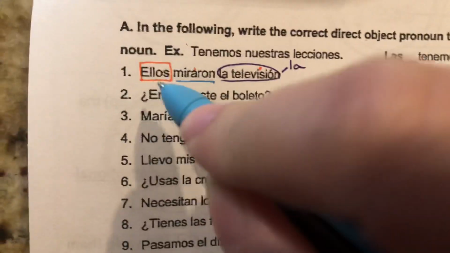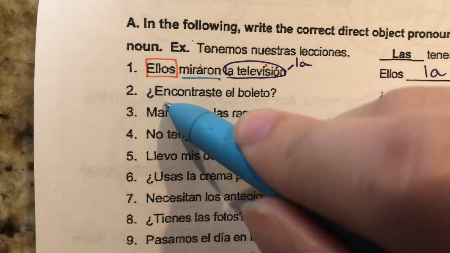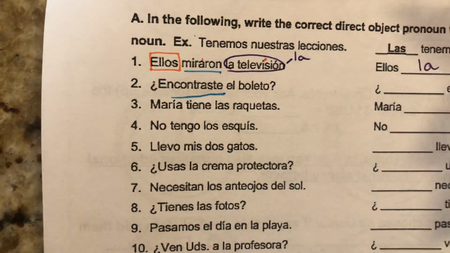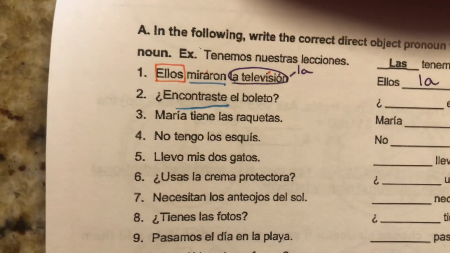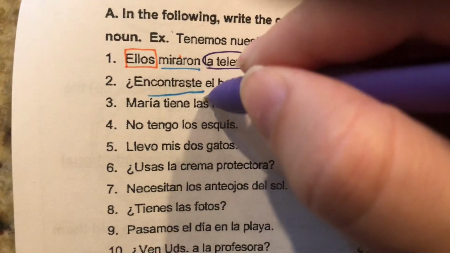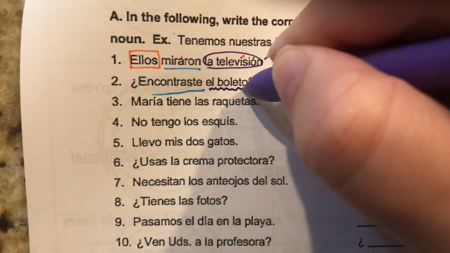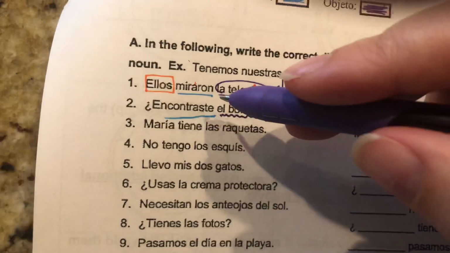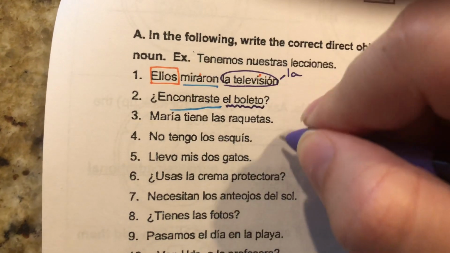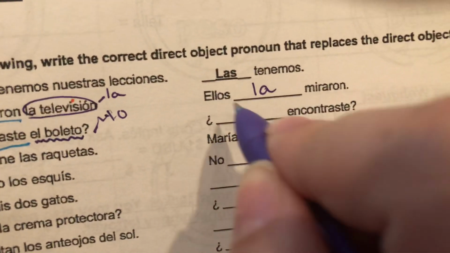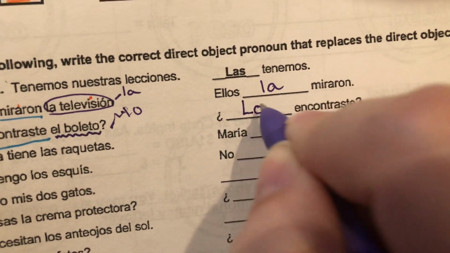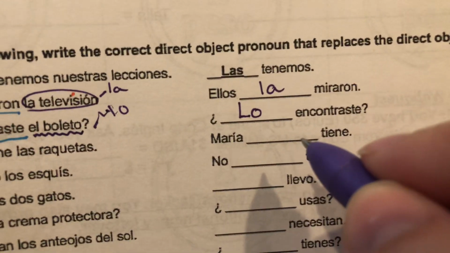In número 2, it says, encontraste el boleto. Encontraste there is our verb. Did you find? And what did you find? Did you find el boleto, the ticket? Encontraste el boleto. So what did you find? El boleto. So our direct object pronoun there is going to be, sorry guys, I'm trying to write this here, lo. And then I'm going to put lo right before our conjugated verb. So my sentence becomes lo encontraste.